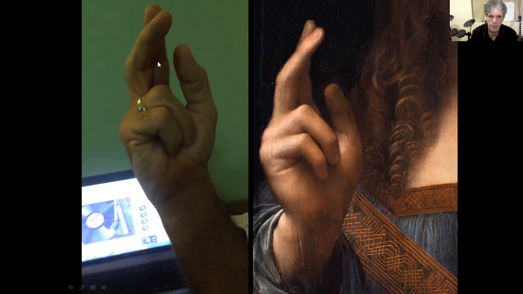Now, if you go over to the painting, here's the proximal interphalangeal joint of the painting. And here's his thumb. It's way short of it. See, here's the joint. It's way short of it. This is the metacarpal phalangeal joint here, and it's barely past that. So this thumb is way too small for the palm and the size of the hand. It's tiny compared to everything else.